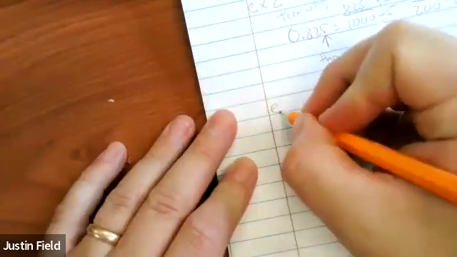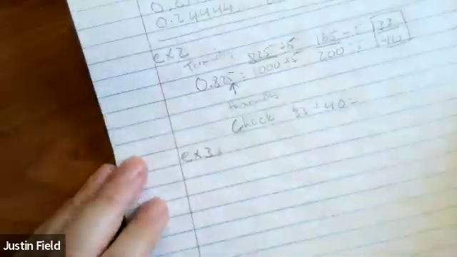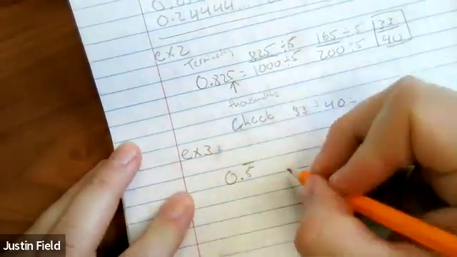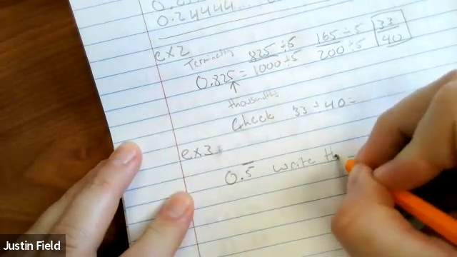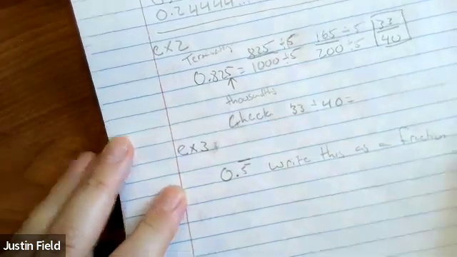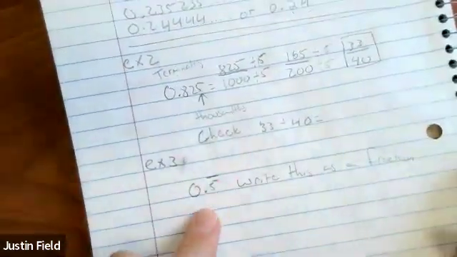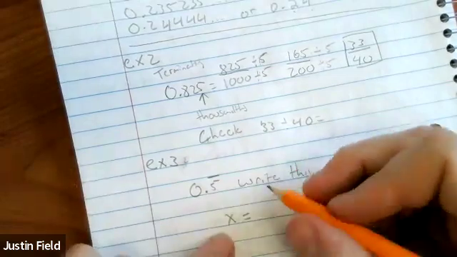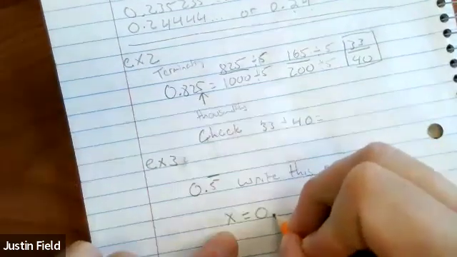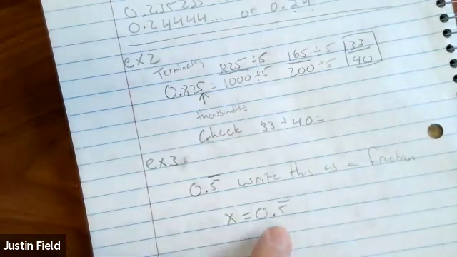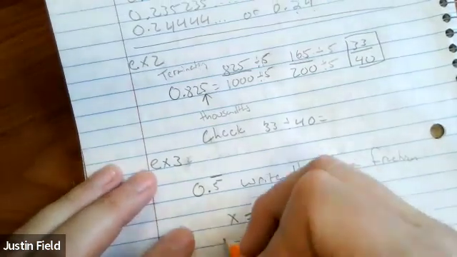So this is an important one. This is example 3. So we're going to write example 3. And our first one is 0.5 repeating. We want to write this as a fraction. So now we're going from a repeating decimal to a fraction. So what we do is we say, we don't know what the fraction is, so we call it x. Okay? And now we need to multiply both sides of this equation by 10.